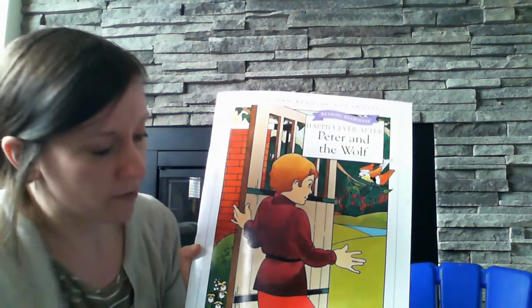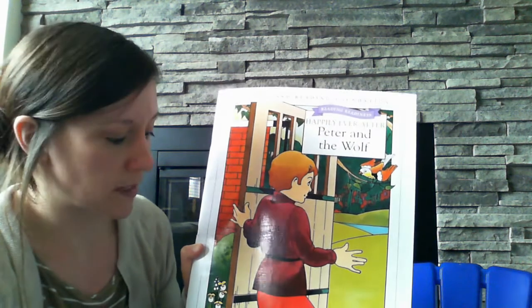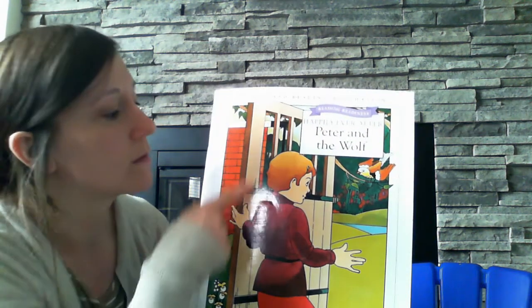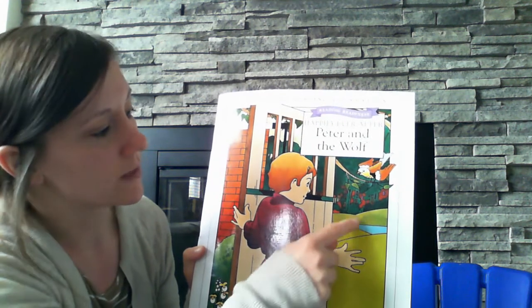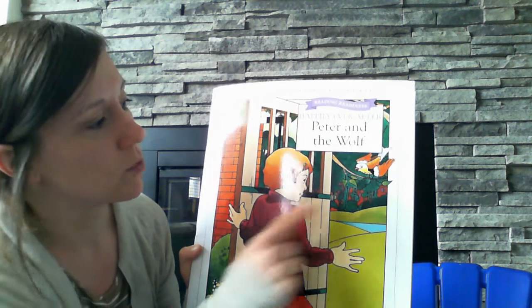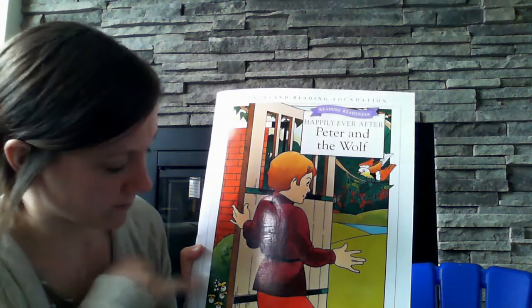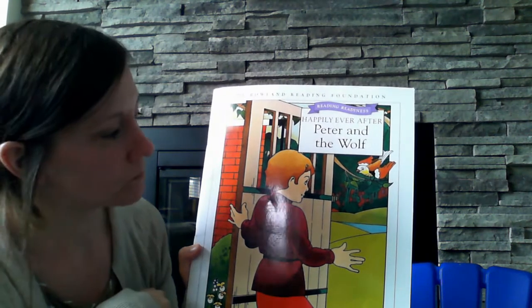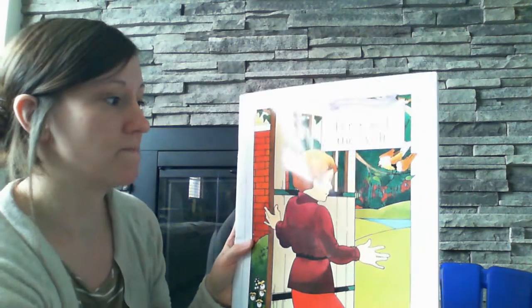What do we see on the cover page? And the pictures can also tell us what the story is about, right? Looks like he's opening some kind of door. He's going outside maybe. Going into a meadow. It looks like there's a little pond right there. Oh, there's a bird. I spy a bird. Some flowers. So we'll have to see what Peter's going to do today. Okay.